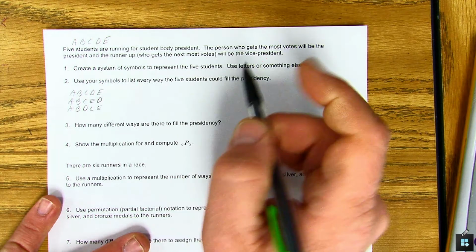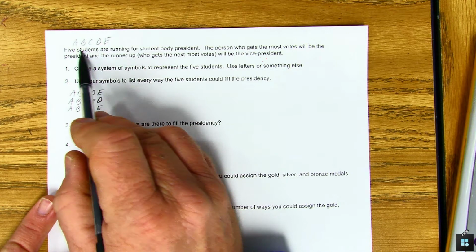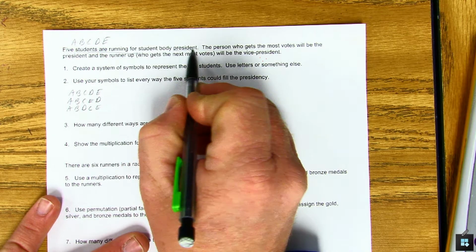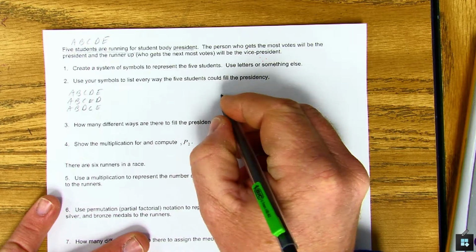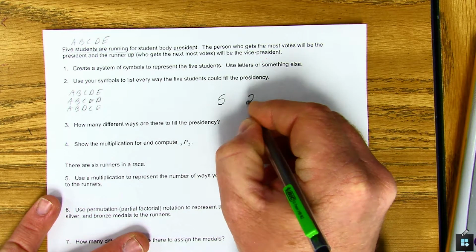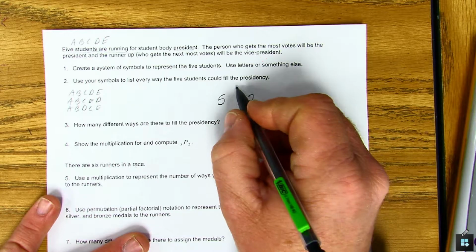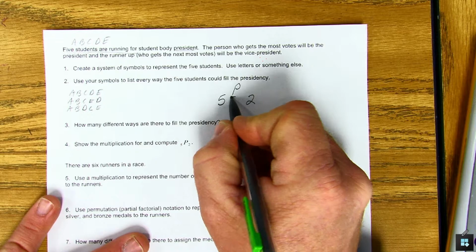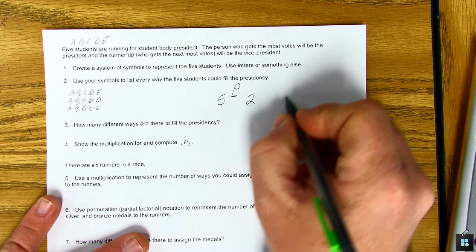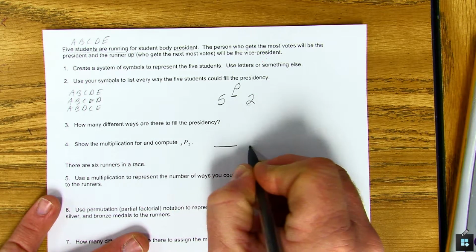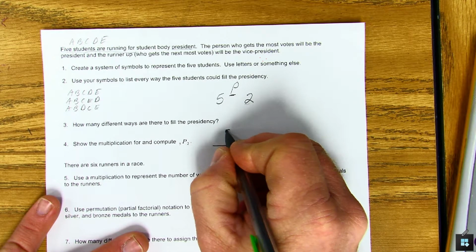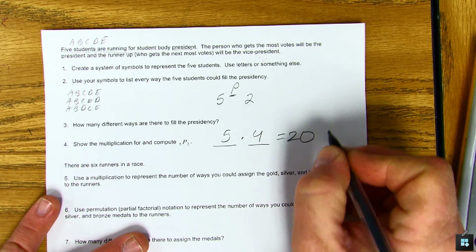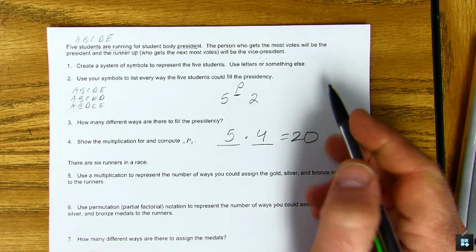Now, take a look. You have 5 people running for the race, and you have 2 different positions: president and vice president. So you have 5 people and 2 positions. It does matter if they get the most votes or second most votes, so this leads us to a permutation. There are 2 spots or 2 slots, 1, 2, and you have 5 that you're choosing from. 5, 4. 5 times 4 is 20. There you go. That is how you do this problem.